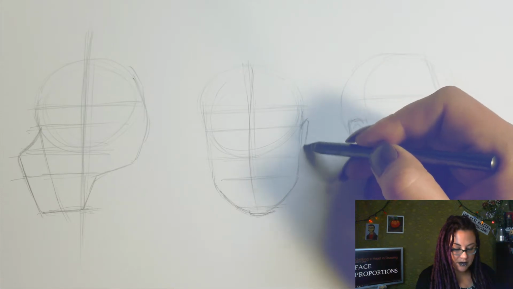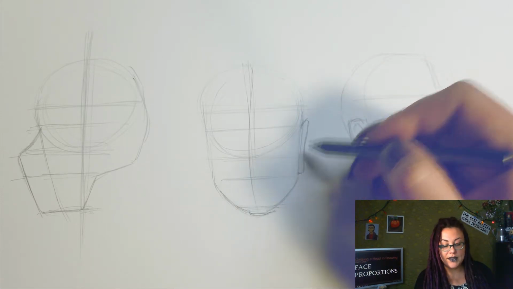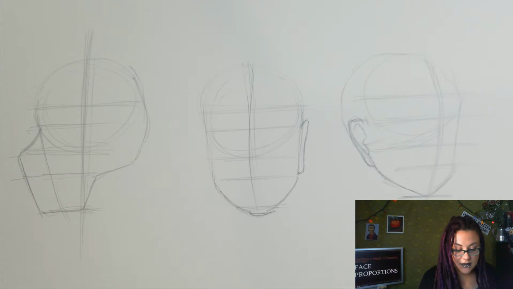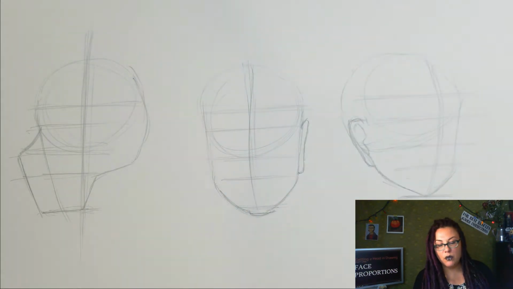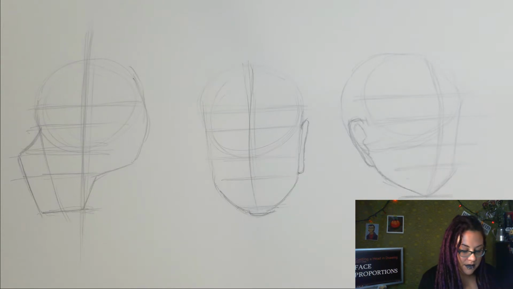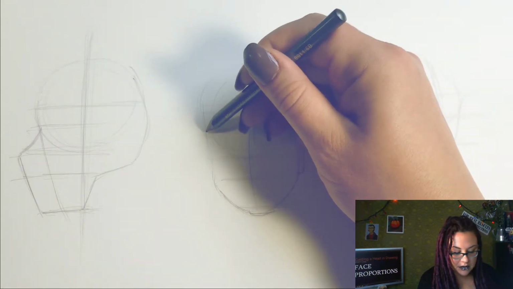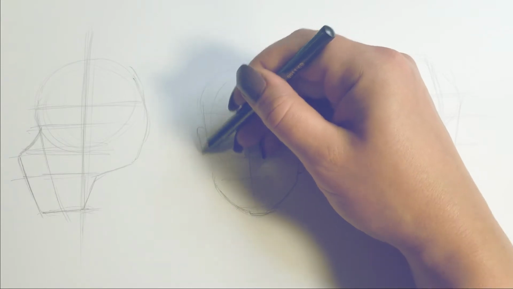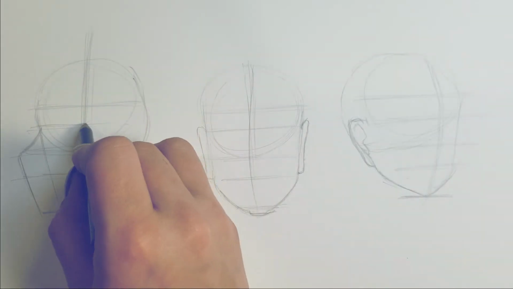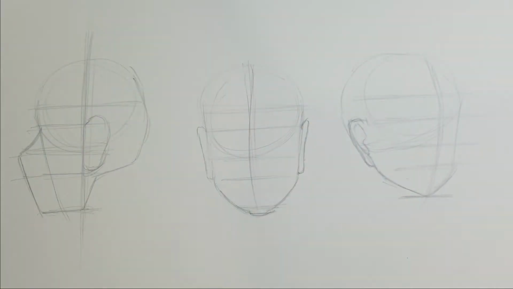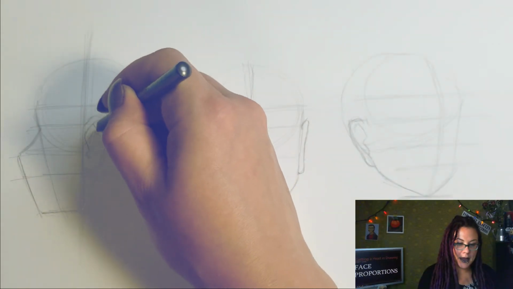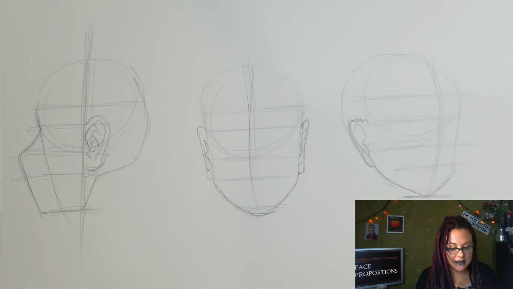These guides are also there to help you if you want to try to draw the same character from different angles. If you have these measurements, you can replicate them on different angles. And so that's the general, very basic construction of a head. And again, this is kind of just how I do it.